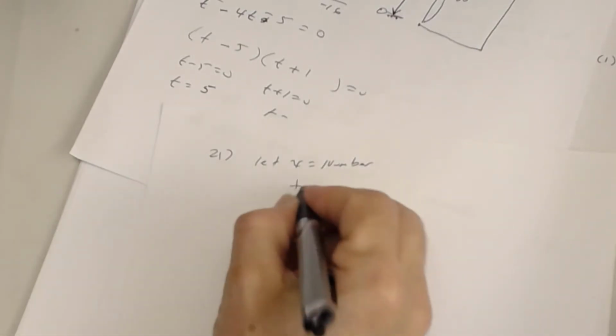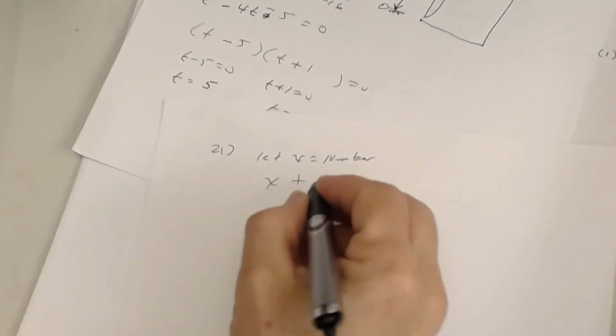All right, and then it says this. The sum, what do we mean by sum? Add. So I'm adding two things. The sum of the number, how is the number represented? X. And its square. So what am I doing to that number? Squaring it, so it'll be x squared. And what do you know about that sum? 132. So that's your equation.